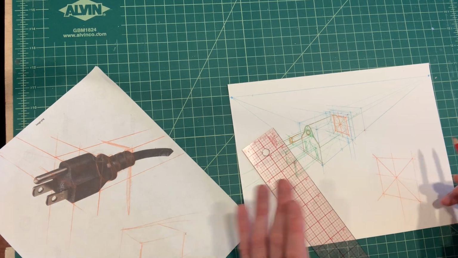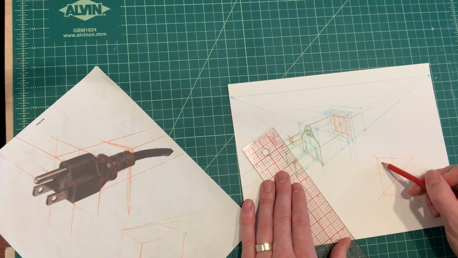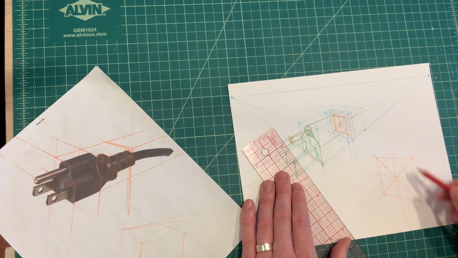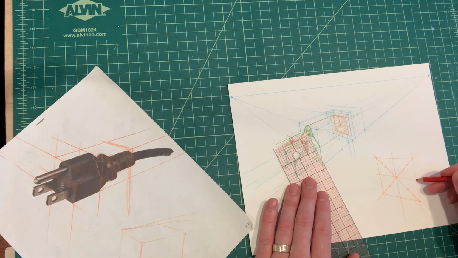From that point on, what you can do is you visually half the distance between the center and the corner, and then you visually half it again. You do that on the 4 diagonals. Half it here, half it here, half it here, half it here, and then half it here. And then you connect it all the way around.